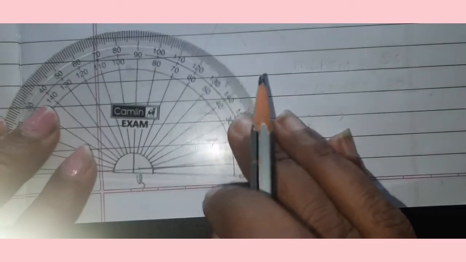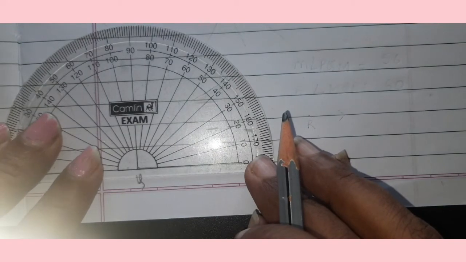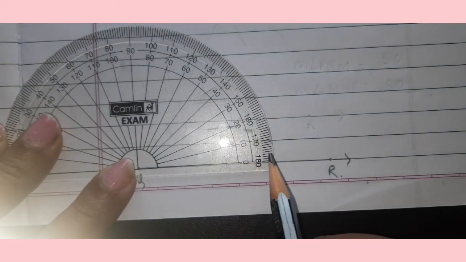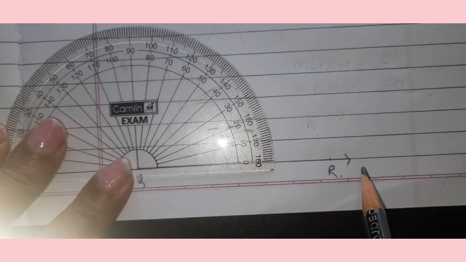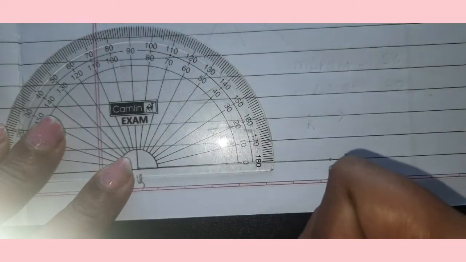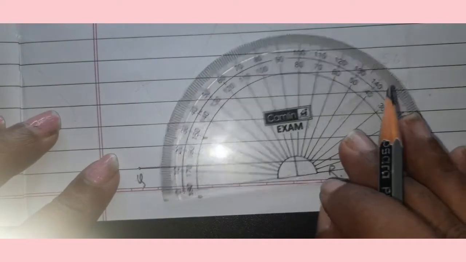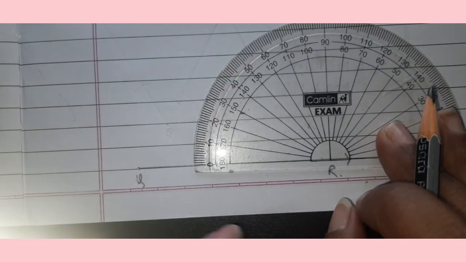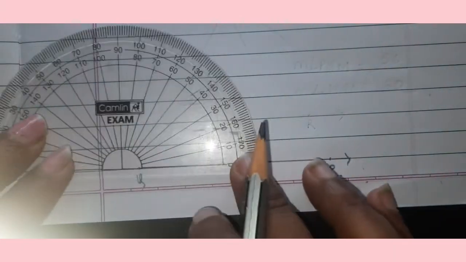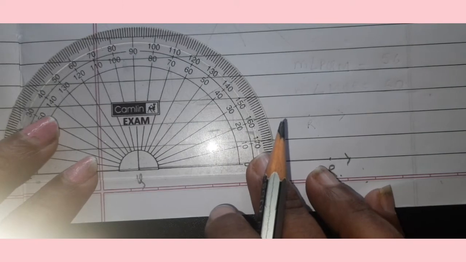So I have drawn ray QR, and I'll be keeping the protractor on point Q. Now here on the protractor there are two scales. Whichever zero is coinciding with QR, that scale you have to take. So here I'll be taking the inner scale. If I keep the pointer on R, then I'll be taking the outer scale.